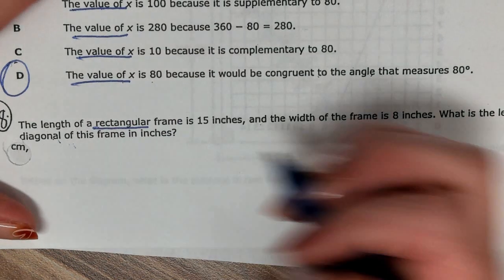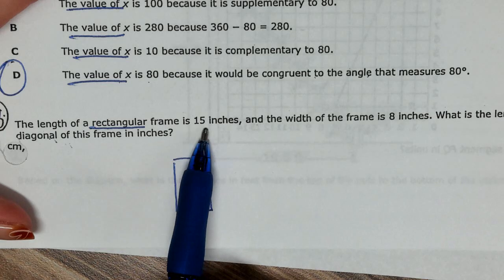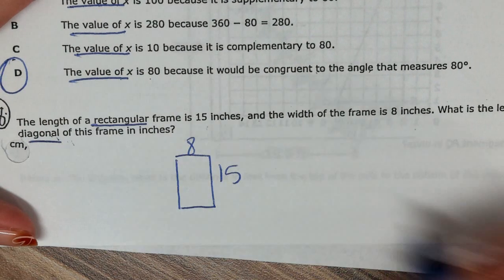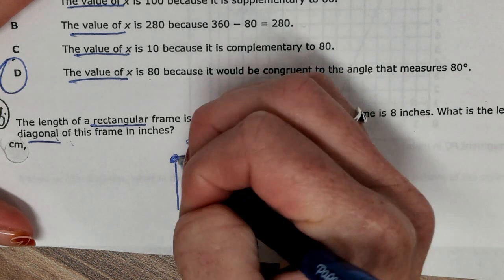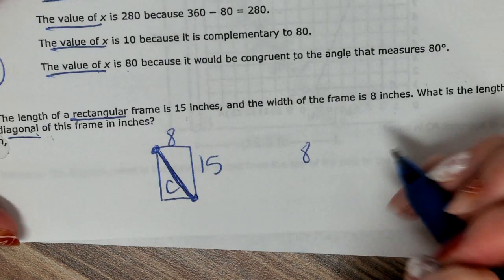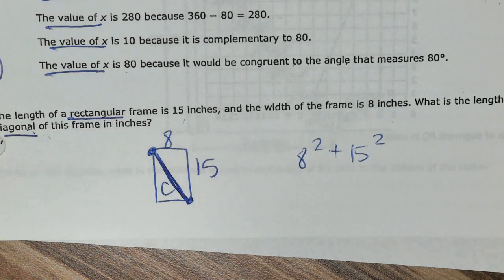A rectangle. It measures 15 by 8. It wants to know the diagonal. So from here to here, what side am I looking for? C. So am I adding or subtracting? 8 squared plus 15 squared.